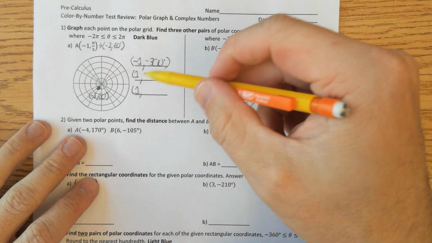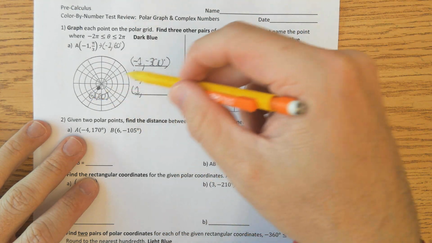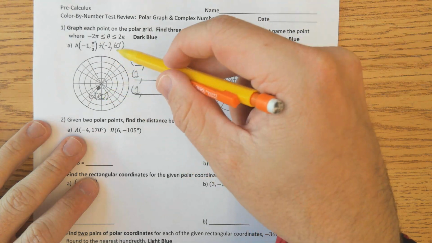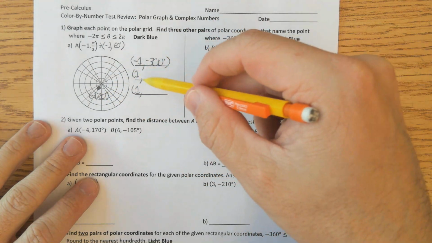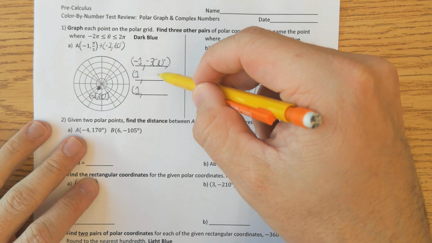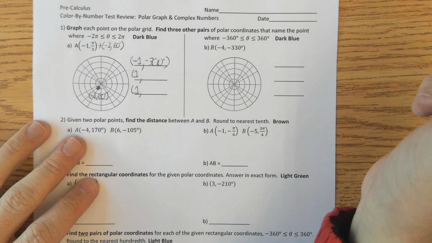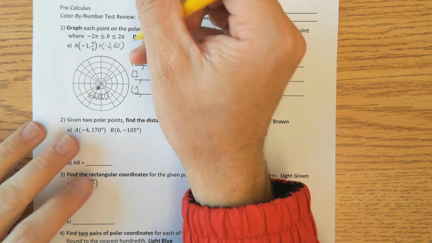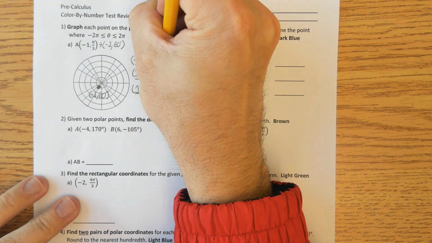Now, because I'm changing the sign of the r, the original angle that was given to us and the angle of this point right here are 180 degrees apart. So we can either add 180 or subtract 180. It doesn't really matter. In this case, I'll just subtract 180. Okay, and so 60 minus 180 is going to give you a negative 120 degrees.